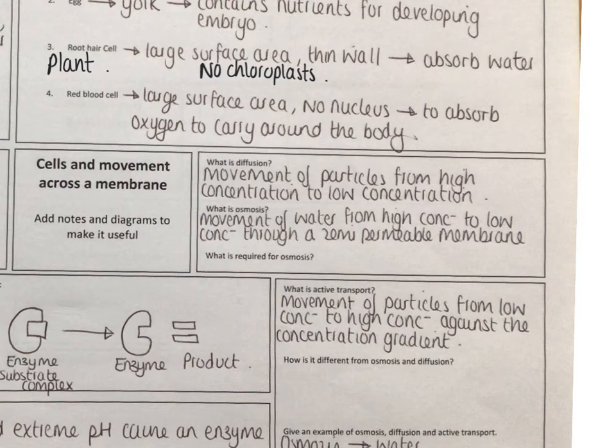This is just shorthand for concentration. In the exam, you will need to write concentration. Do not copy me with the shorthand. Through a semi-permeable membrane. What is required for osmosis? We obviously need a concentration gradient.